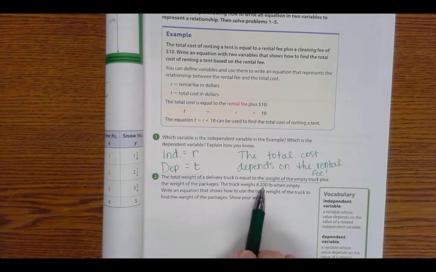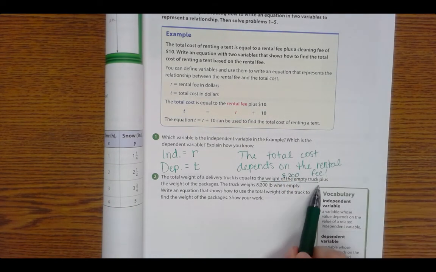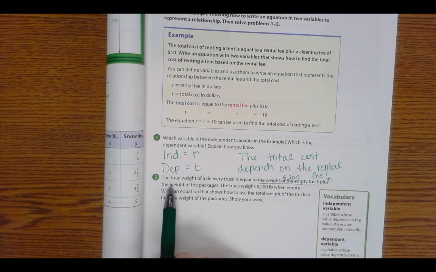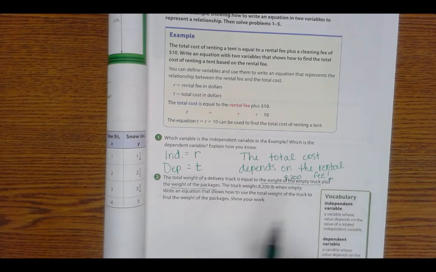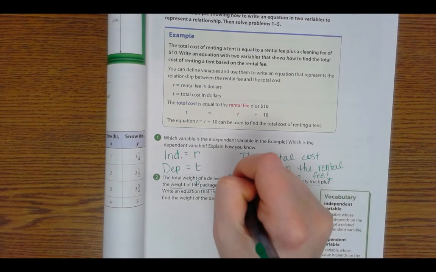The truck weighs 8,200 pounds when empty, so that would be 8,200 plus the weight of the packages. So we're going to use P for packages there, and T for total.